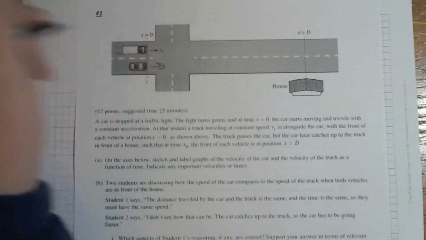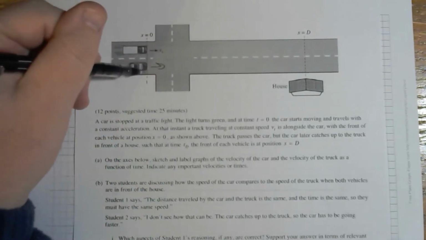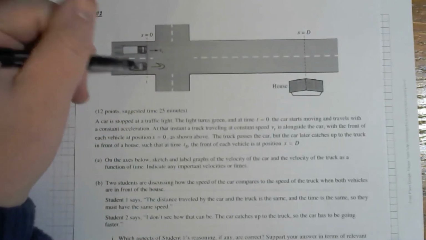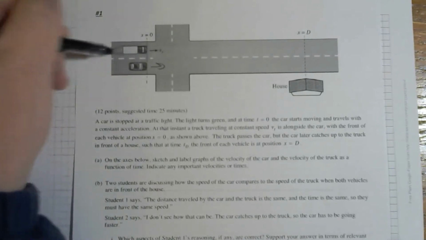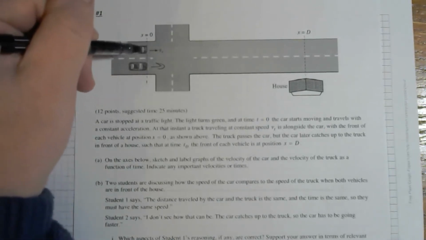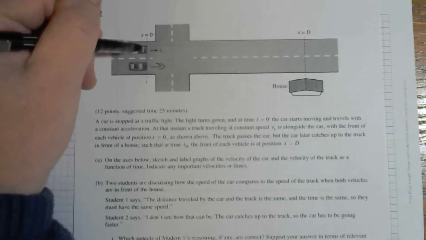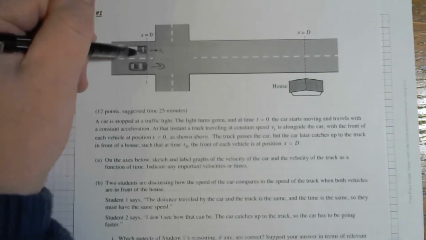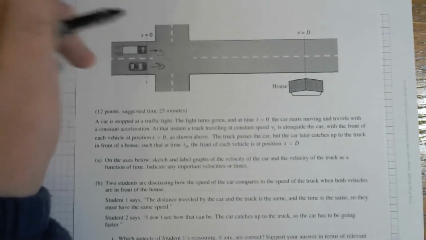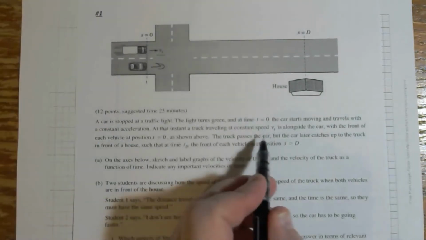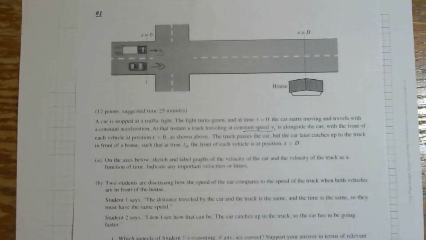here. But at the same time that the car starts going, this truck has come up and timed it just right to where he starts at the exact same place at the exact same time, but he's already moving. He's got this velocity vt, and that's a constant speed. It specifically says it's a constant speed.